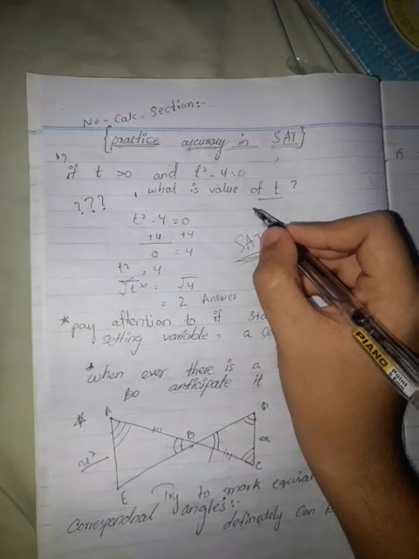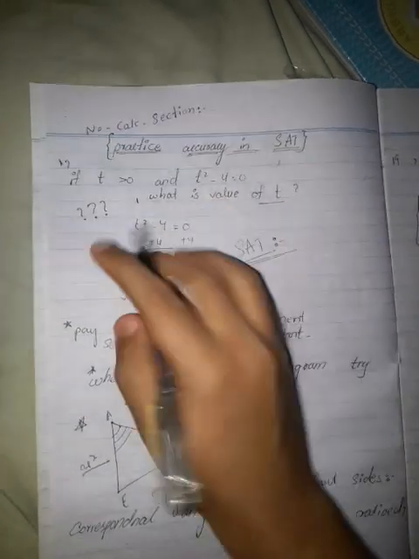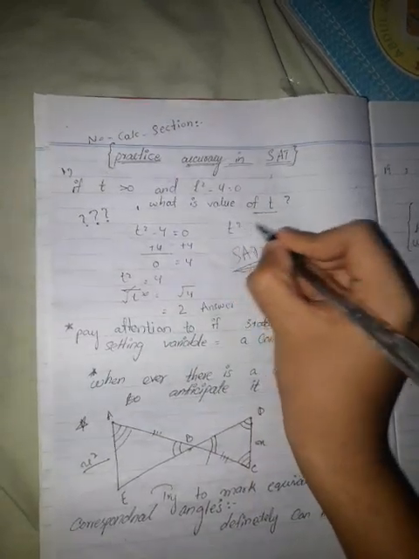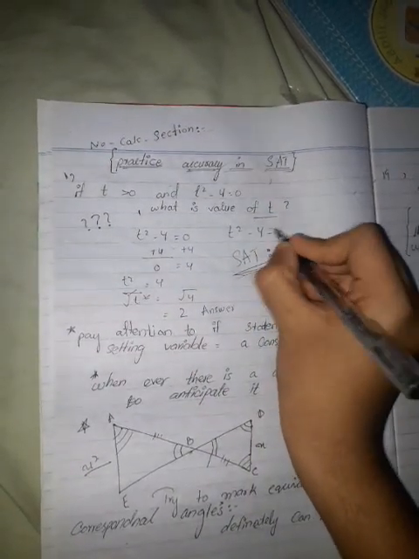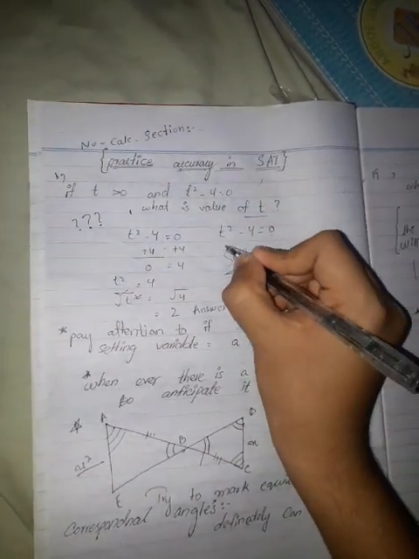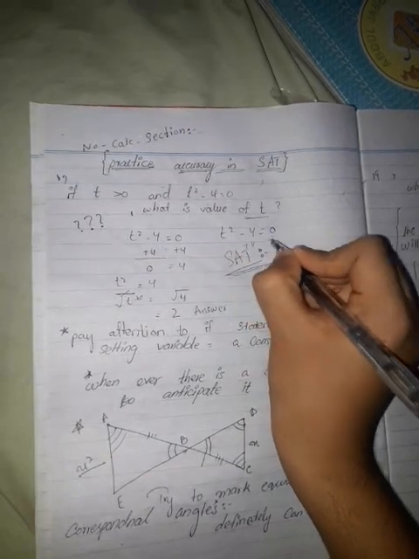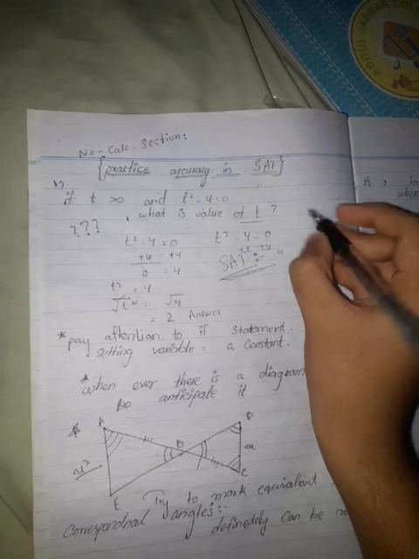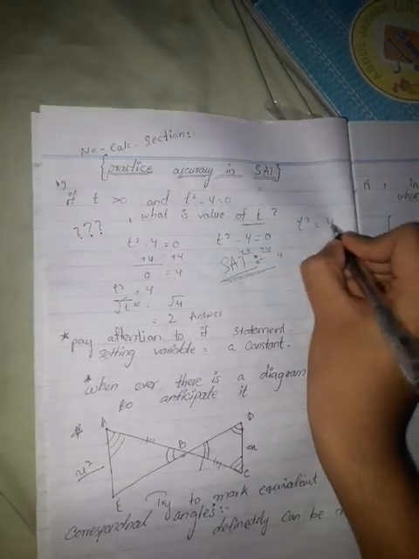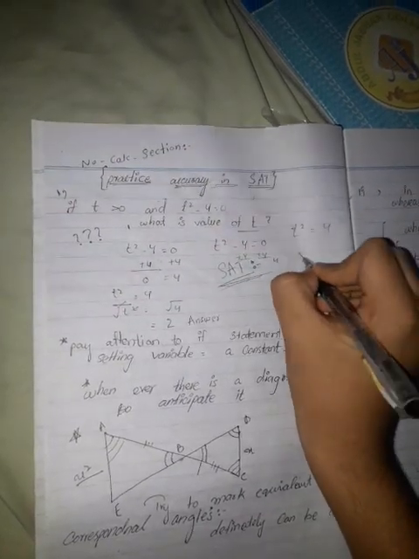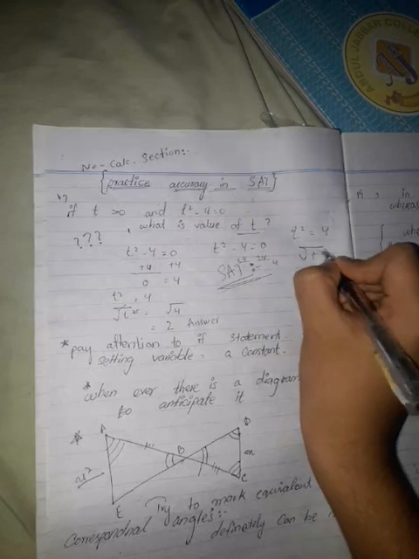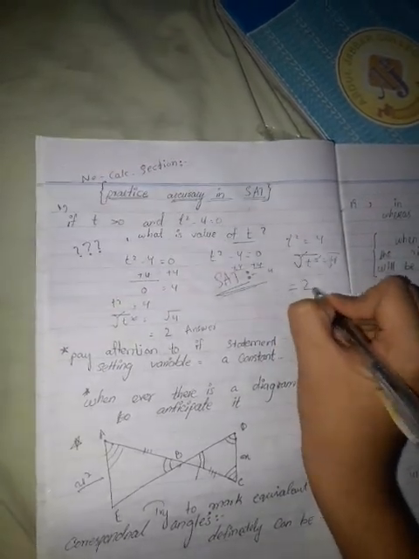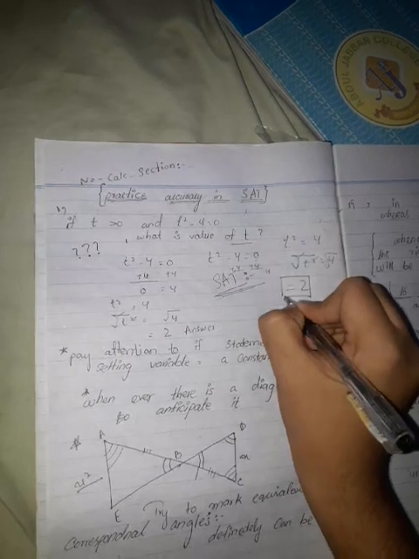The simple thing that I'll do is add 4 on both sides. 4 plus 4, it will give me 0, and 0 plus 4 gives me only 4, so t square equals 4 for now, right? Taking the square root on both sides, it will give me 2 as my perfect answer.